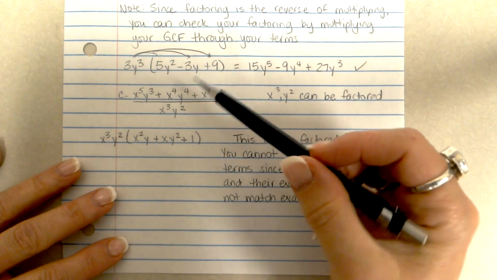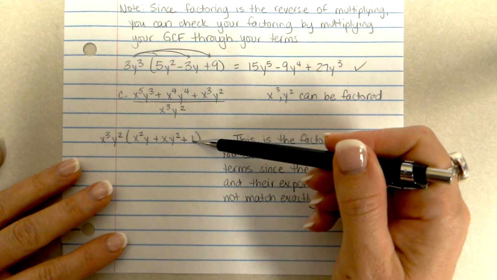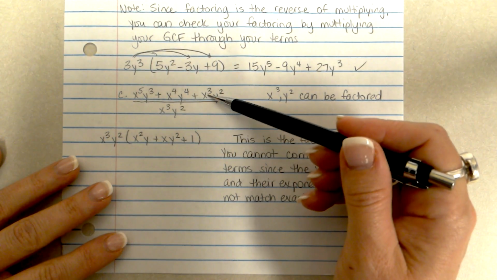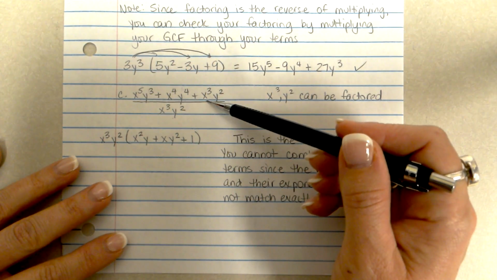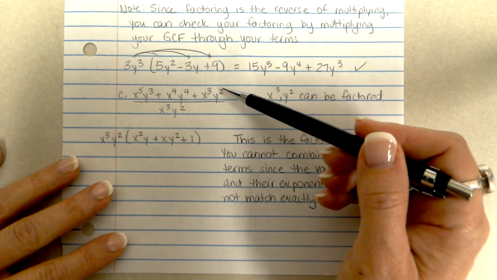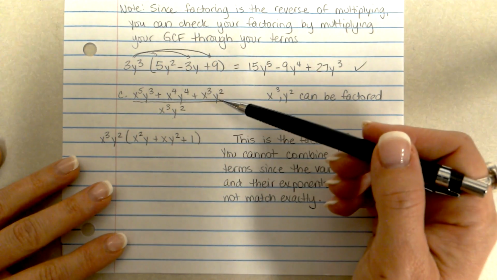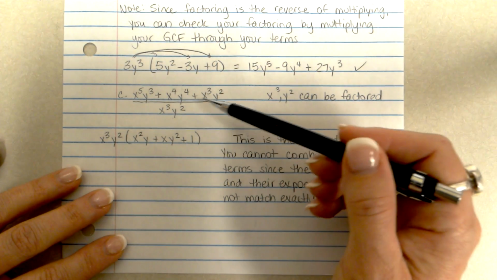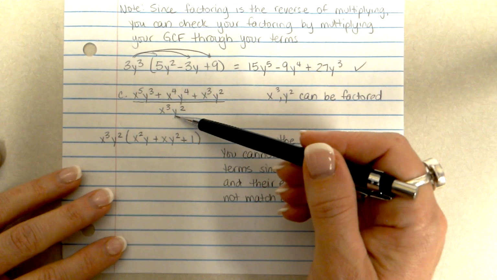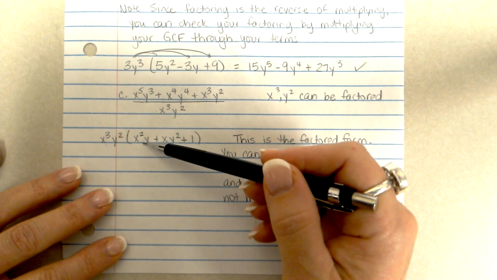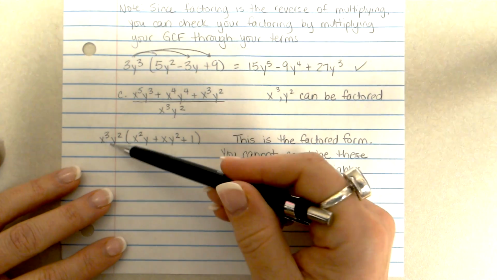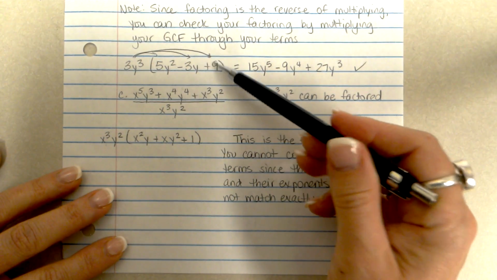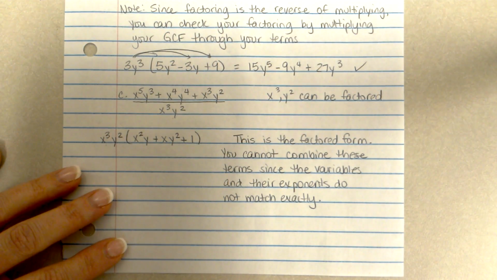Be careful. A lot of students forget this 1. They'll say, okay, x cubed and x squared over x cubed and y squared, excuse me, cancels, and so they think, oh, cancel means 0. It doesn't mean 0. It means that something over itself is 1. So basically you would remultiply it out to make sure that your factored form will go back and give you what you started with. Okay?